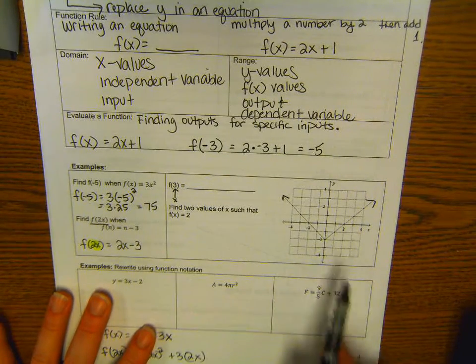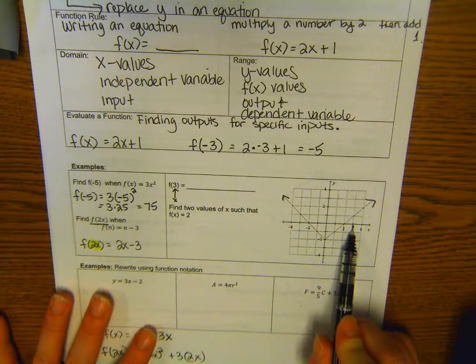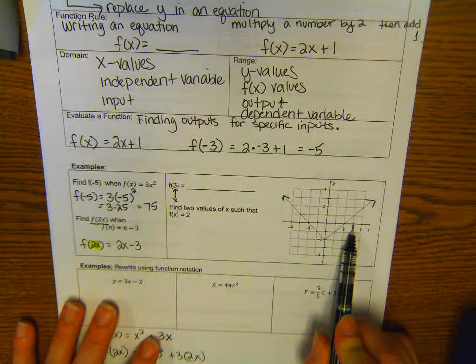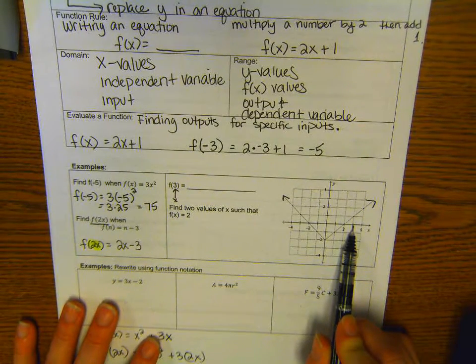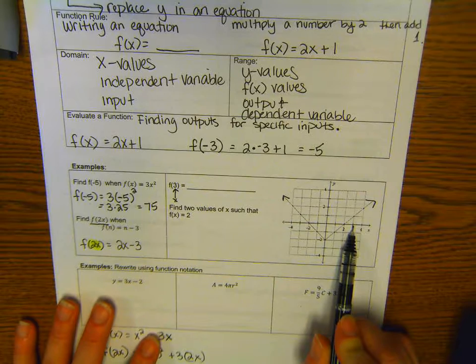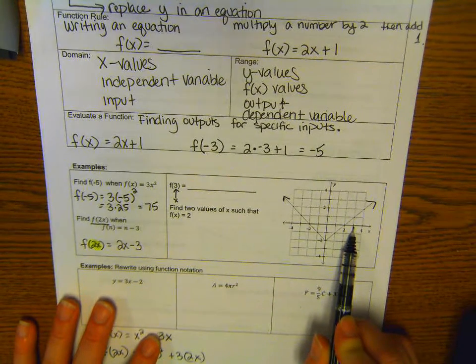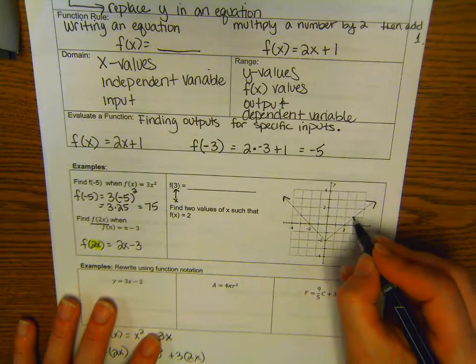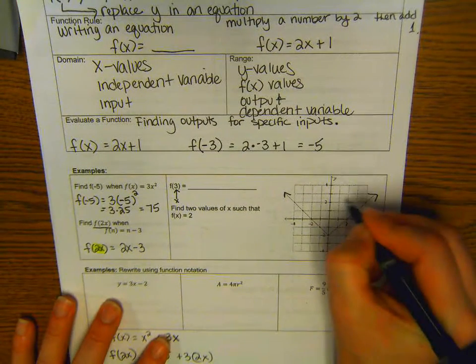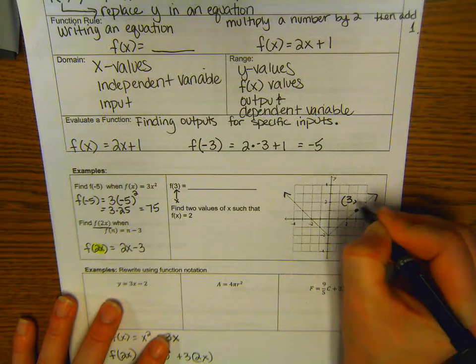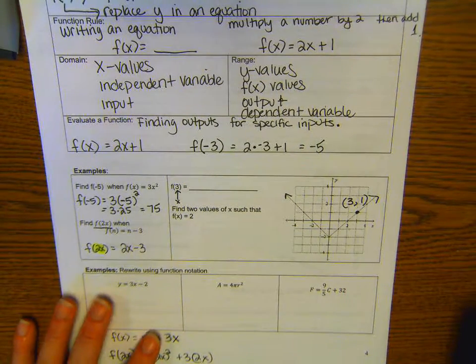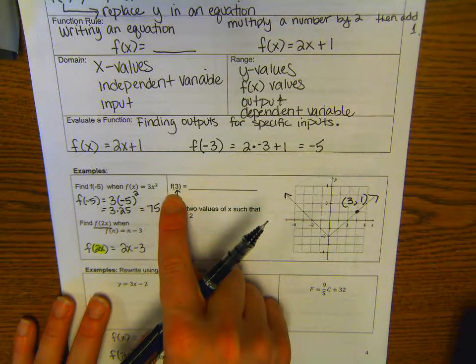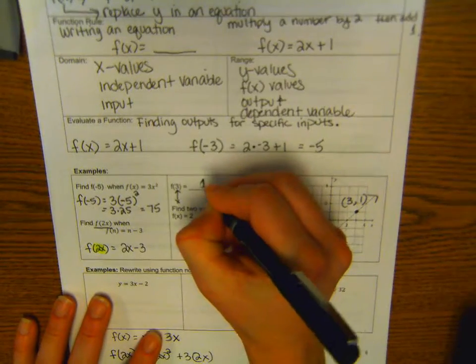Put your pencil there. Remember the f of x values are which values? The y values. Okay, so let's go up to the graph. And wouldn't this ordered pair be 3, 1? What's the y value? 1. So what does f of 3 equal? 1. Okay. Hey, I'm going to have you try another one.